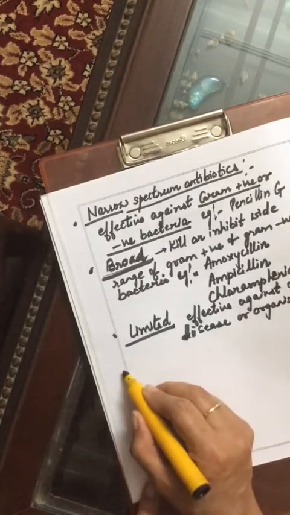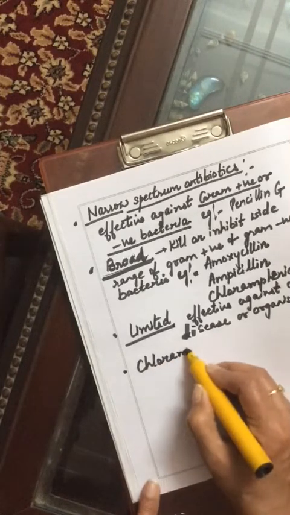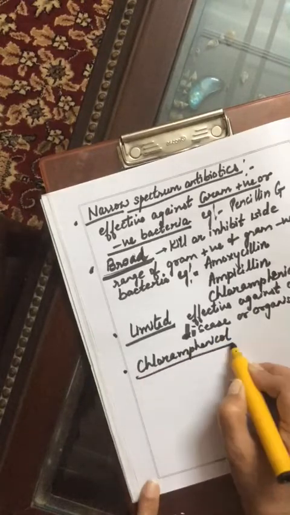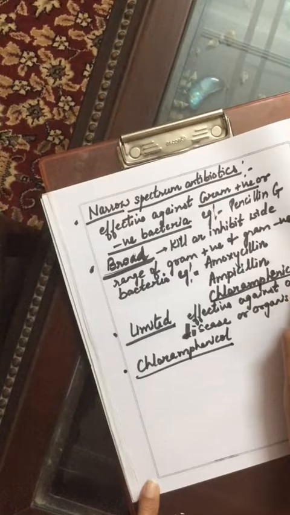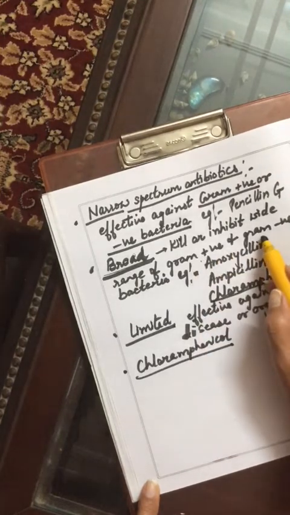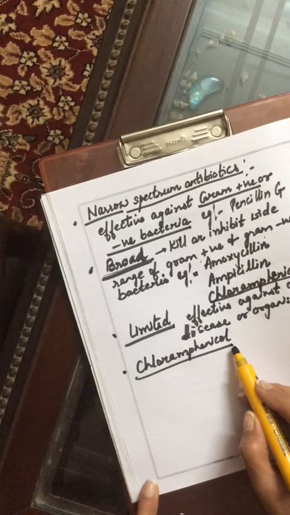Now, one thing more about the medicine chloramphenicol. Since it is broad spectrum, it is effective against gram positive as well as gram negative bacteria. That means for a number of diseases, one medicine can be used.